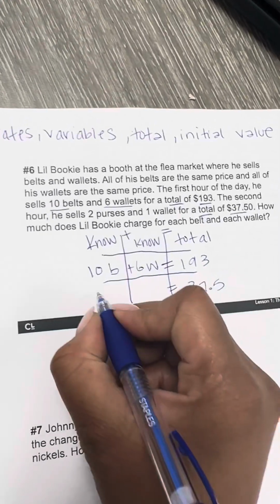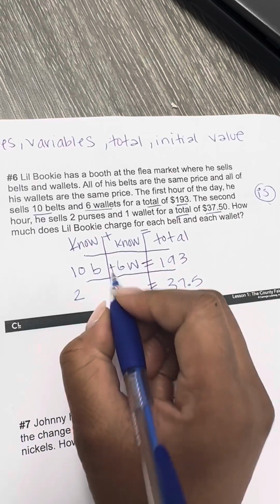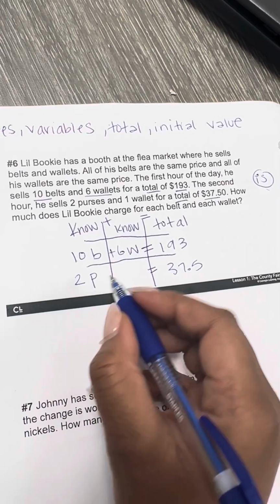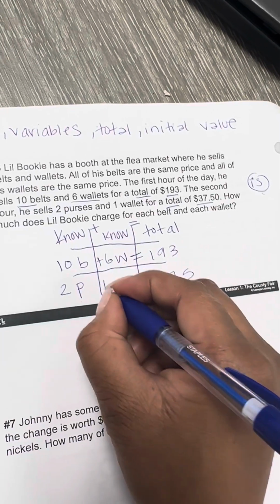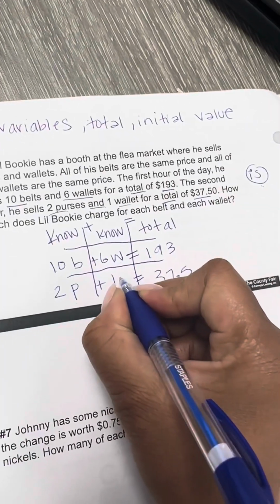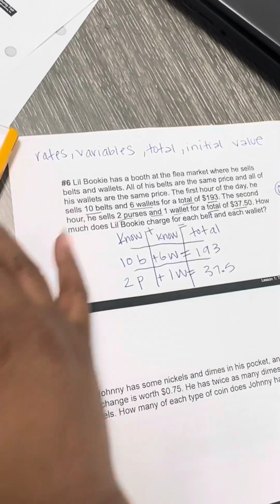Same thing, 2 purses, 2 purses for the price of each purse. So how much is each purse? Plus the word and 1 wallet. So 1 wallet, or just W. Put this into LinSolve exactly how you see it.